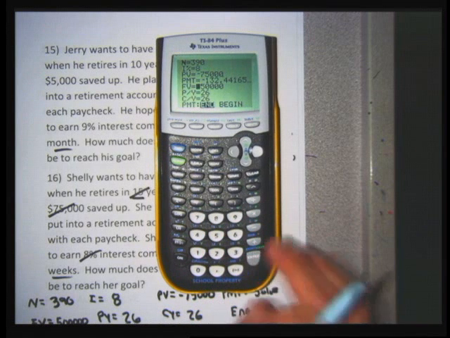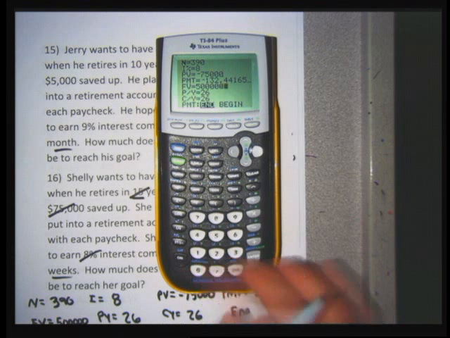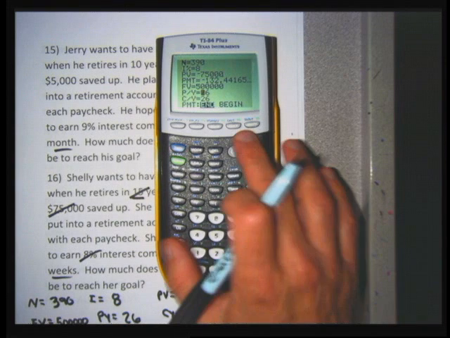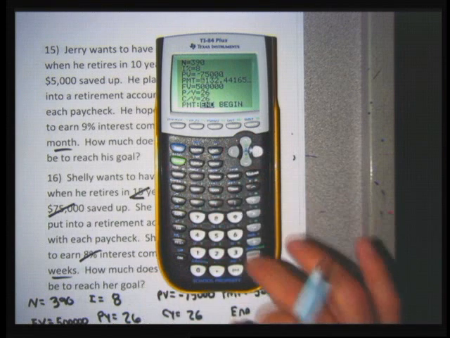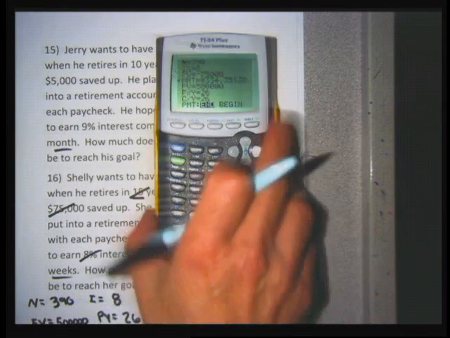Payment I'm solving for, future value is positive 500,000. PY and CY are 26. Go up to the PMT, alpha, and solve it, and I get $334.35.